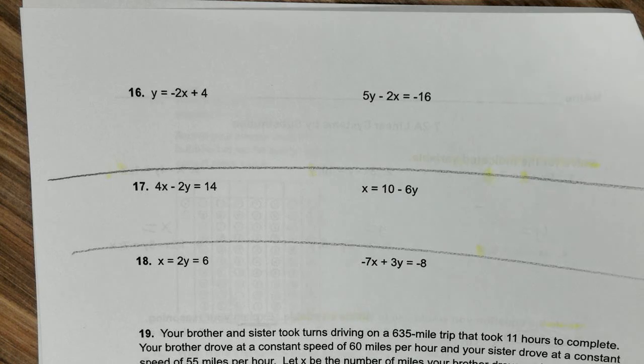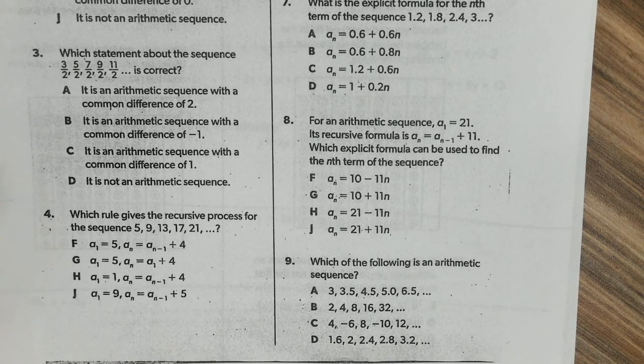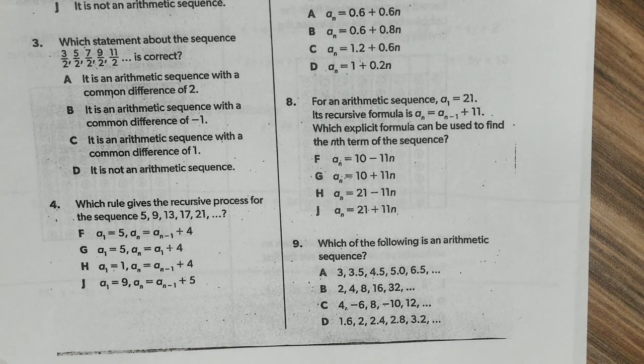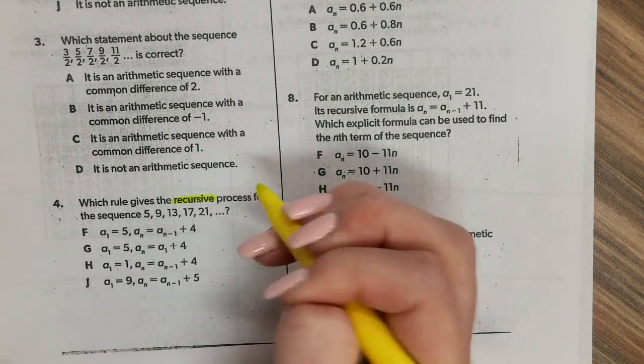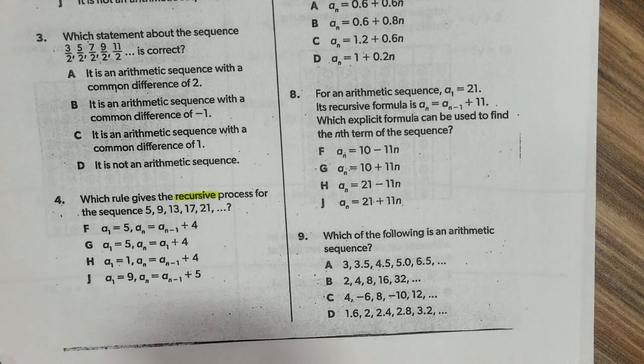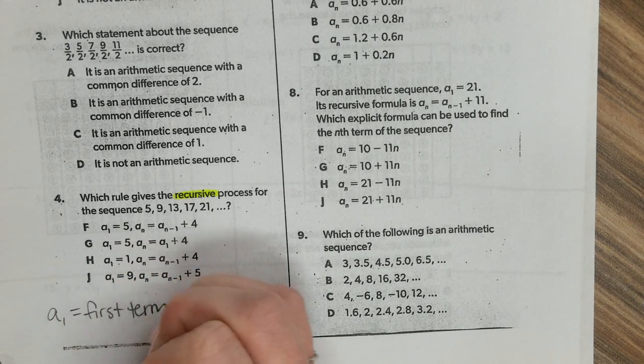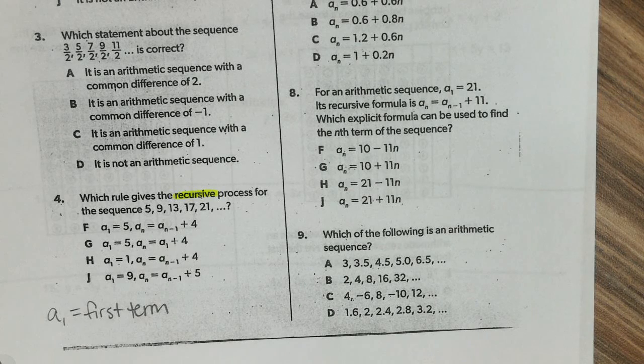The last thing that I wanted to talk to you about is on the EOC. Go to number 4, where it's talking about the recursive. That's the only thing you don't know. All I need to remind you is a sub 1 is your first term. You know that, right?